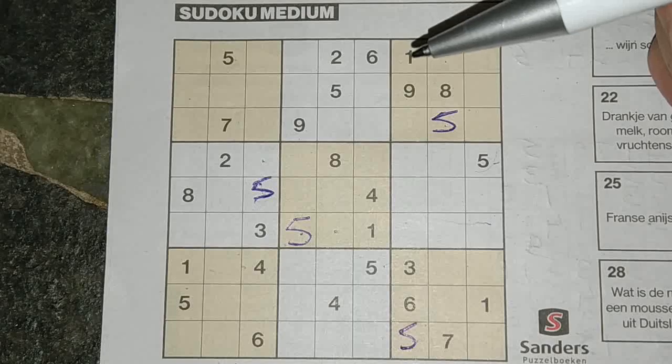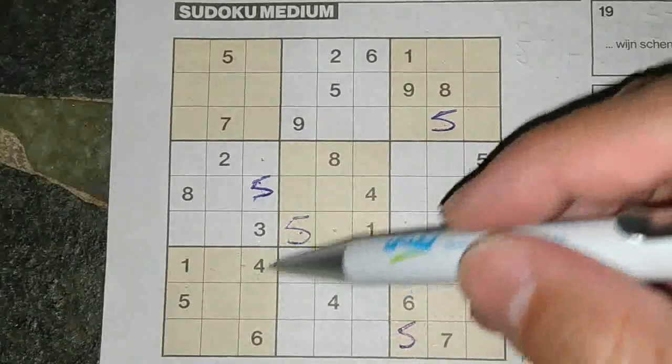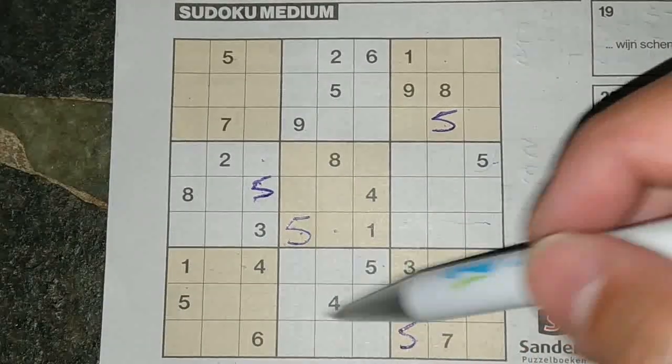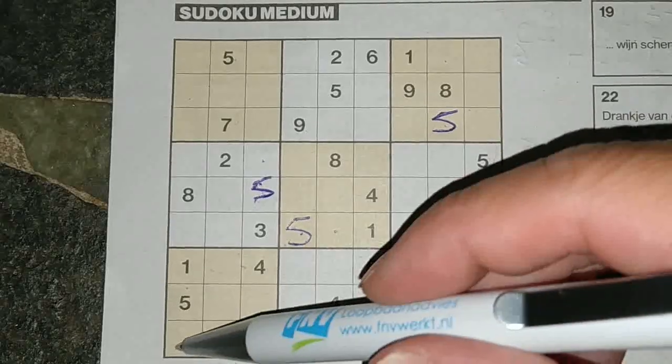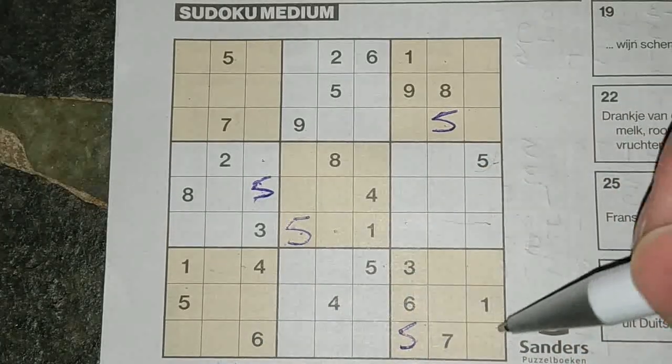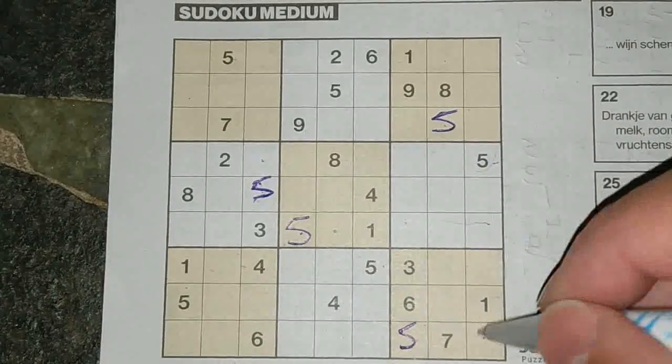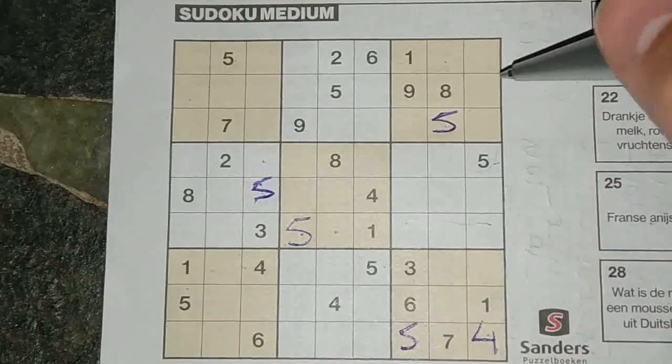Alright, then I see a 4 in this row, 4 in this row, so in the last row the only place for a 4 is in this box, a 4.